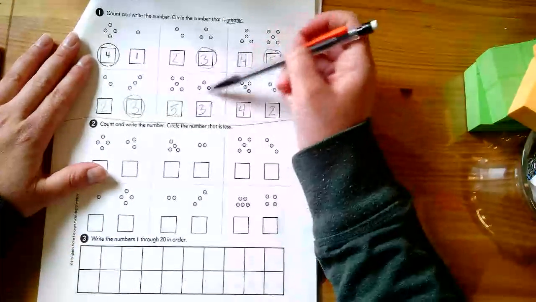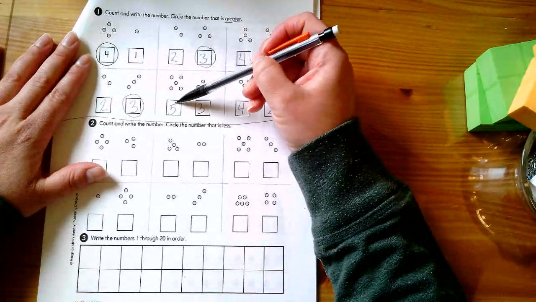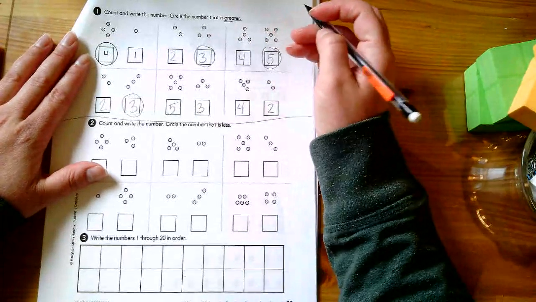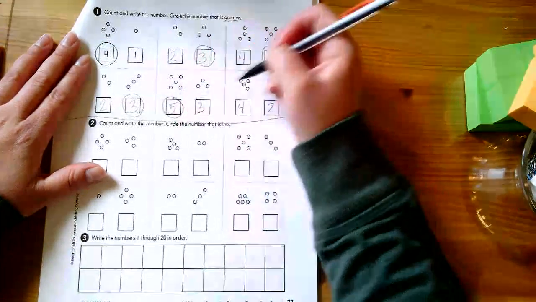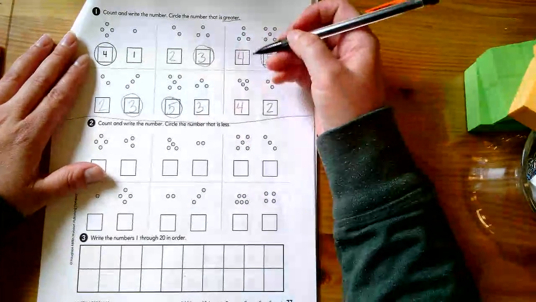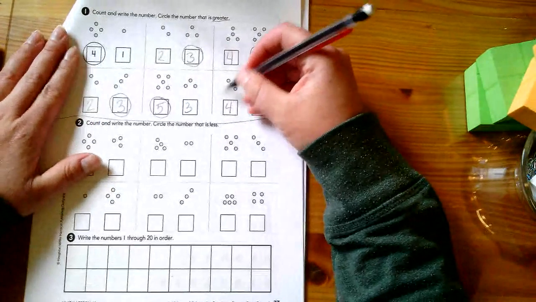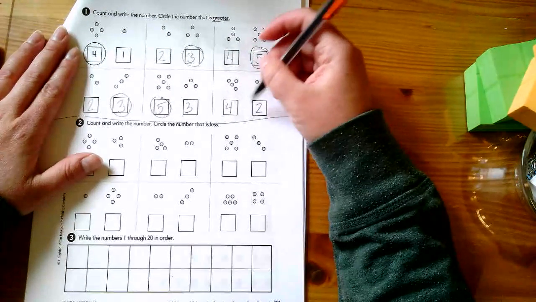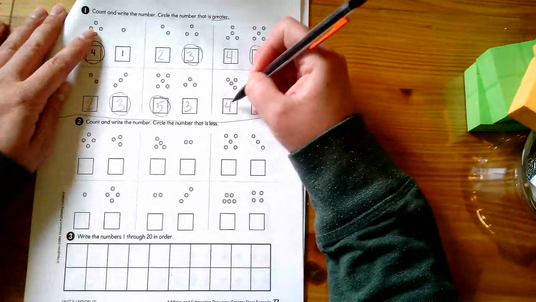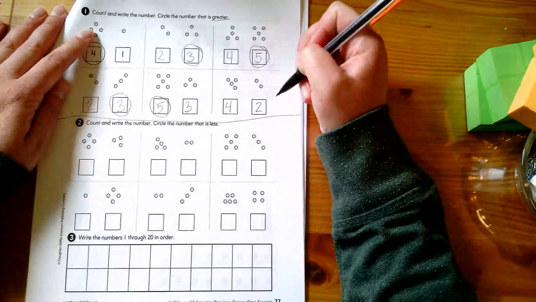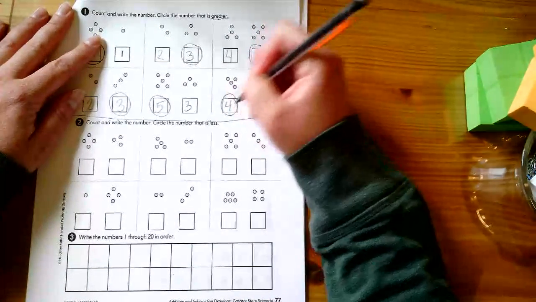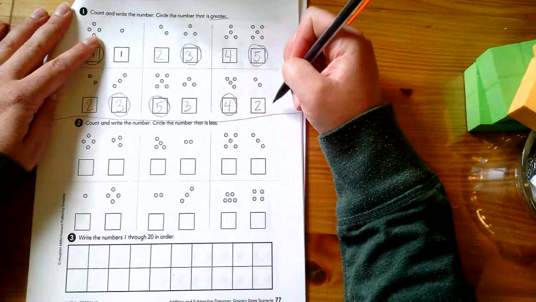For the next 2 groups, I counted 5 and 3. And I circle 5 because 5 is greater than 3. For the last part, or the last 2 groups in part 1, I counted 4 and 2. And I circle 4 because 4 is greater than 2.